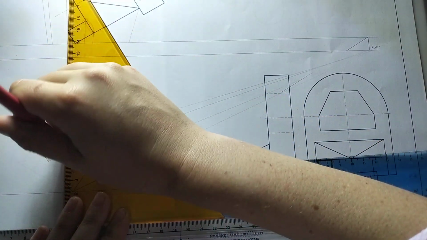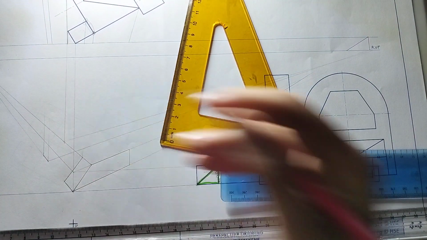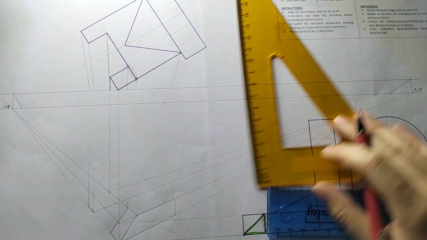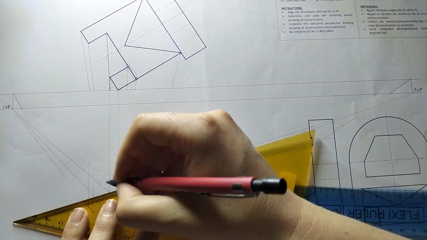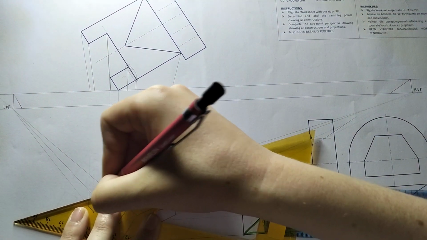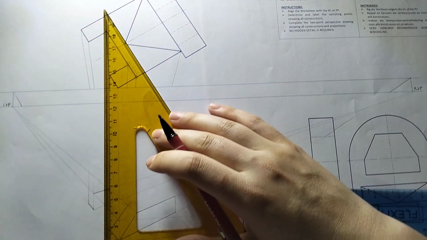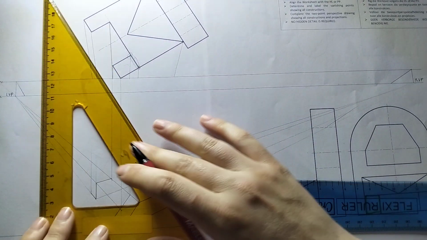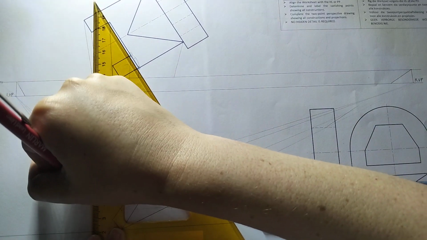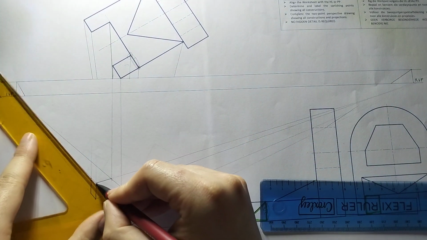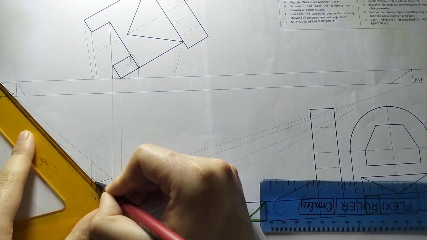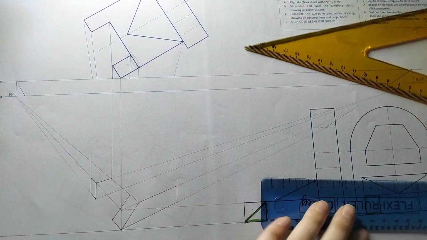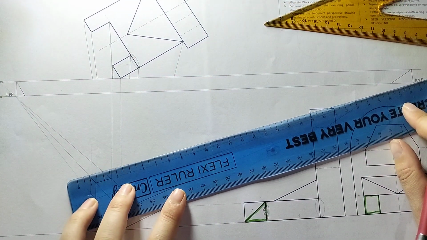Okay, so I'm just a little bit off, but that's fine. That is where they connect. Okay, so I can also just draw that part and bring it down. I'm also going to darken that part. Okay, and I'm also going to take that to the right vanishing point.